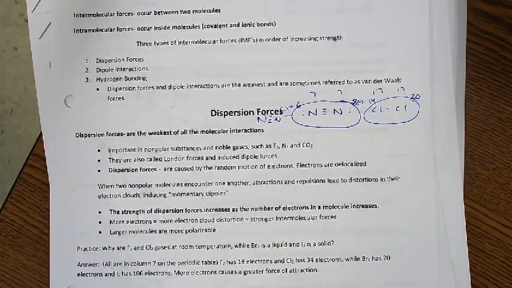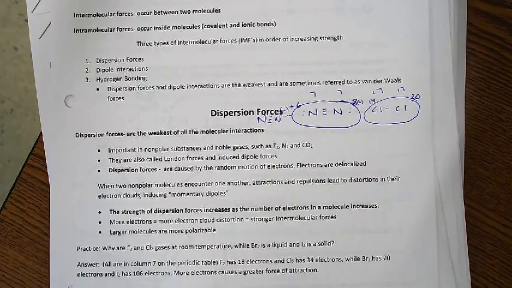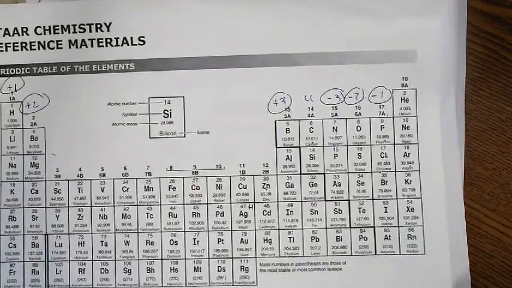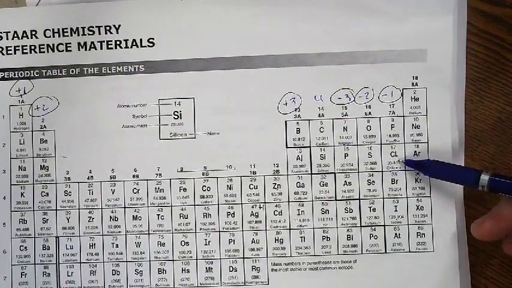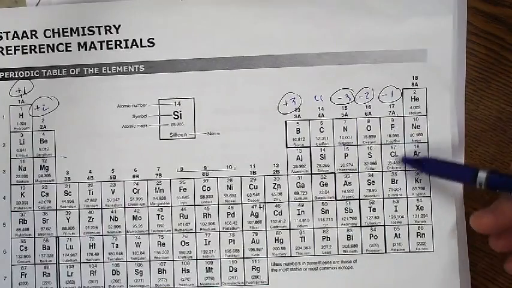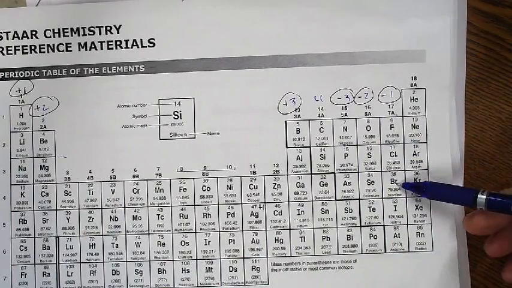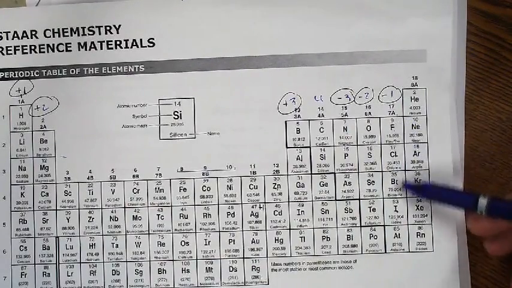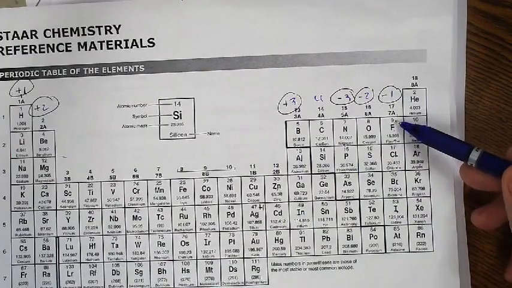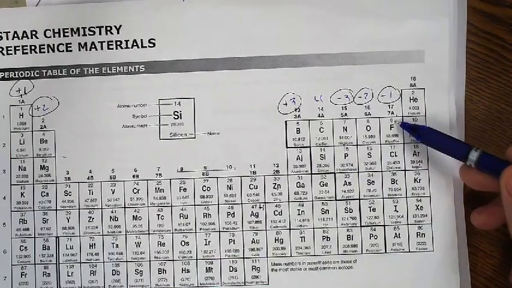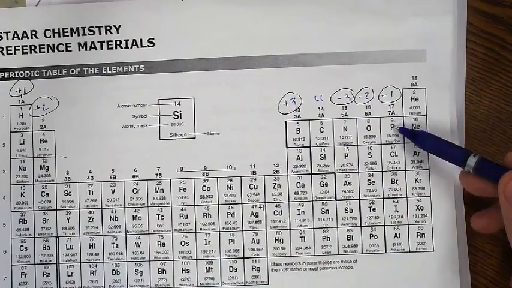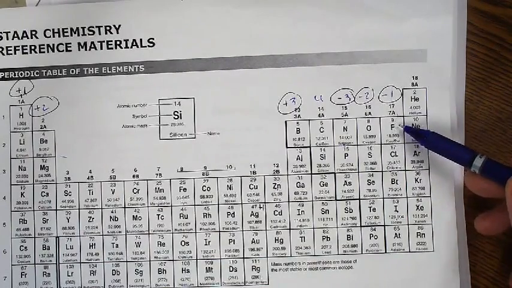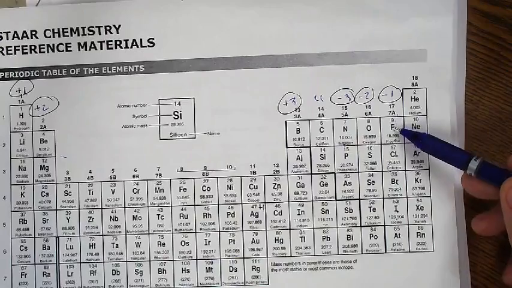So it says, why are F2 and Cl2 gases at room temperature and Br2 and I2 are liquids? So let's look where they are on the periodic table. F2 and Cl2 are actually gases, because remember, these are Brinkhoff elements, but Br is a liquid and iodine is actually a solid at room temperature. They're all nonpolar molecules, but what you have is more and more electrons as you go down the table. So F2 would have a total of 18 electrons, and so there's not much distortion in the electron cloud.